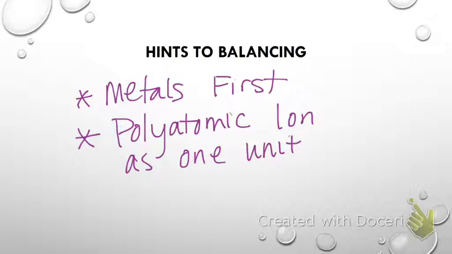Let's say you have a nitrate, which is NO3, on both sides. If you try to break them down to nitrogen and oxygen, it makes it more complicated. If you just treat it as, oh, I've got 2 nitrates on both sides, then they're automatically balanced for you.